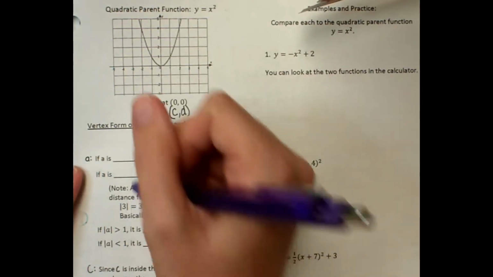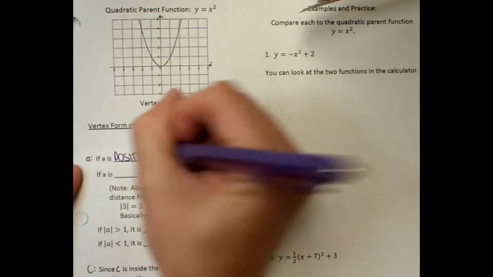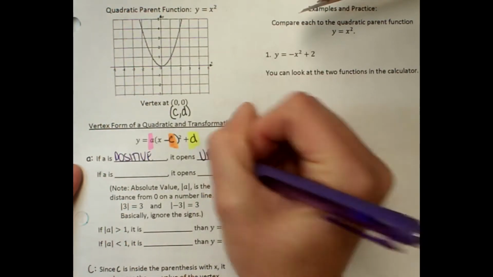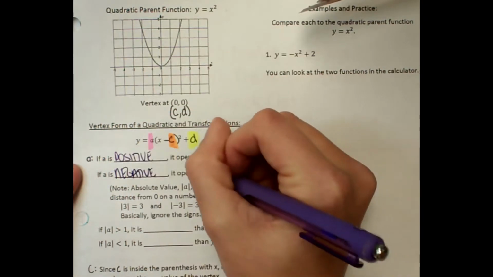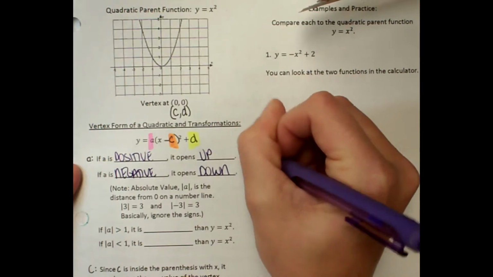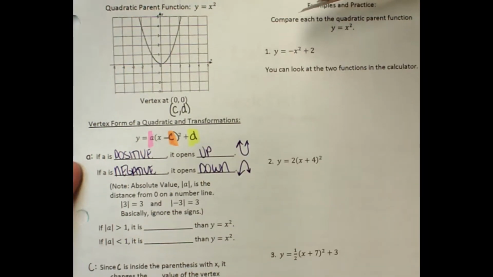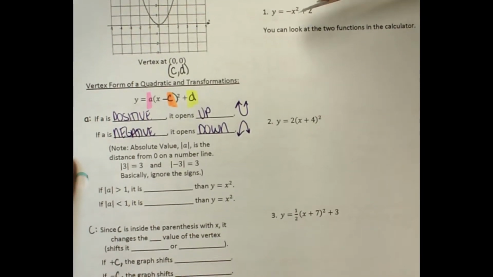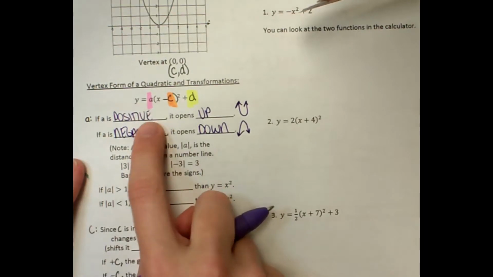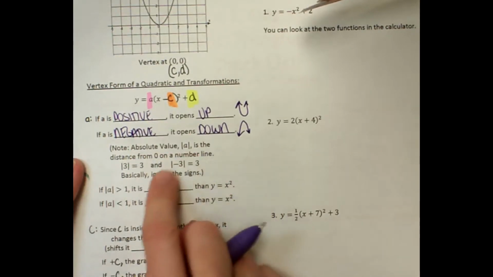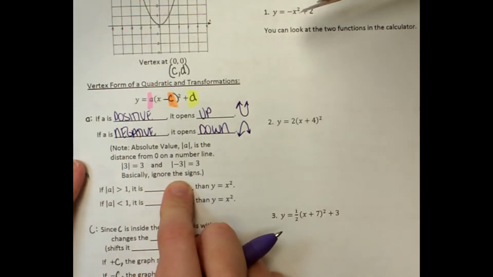So if A is positive, remember we've talked about this before, then it opens up. If A is negative, it opens down. So remember, if it's positive, it looks like that. If it's negative, it looks like that. Remember, it's the absolute value. So it doesn't matter if it's negative 3. The negative 3 just means that it opens down. With your actual A, it's the absolute value of it, and you're going to ignore the sign.